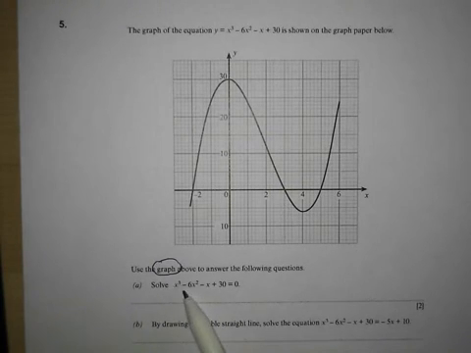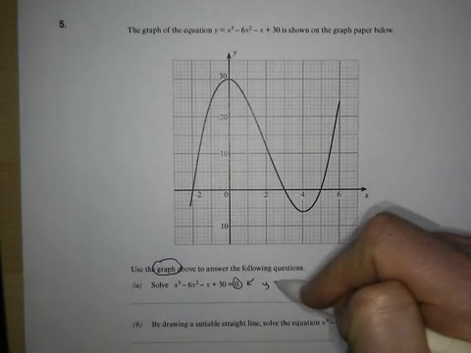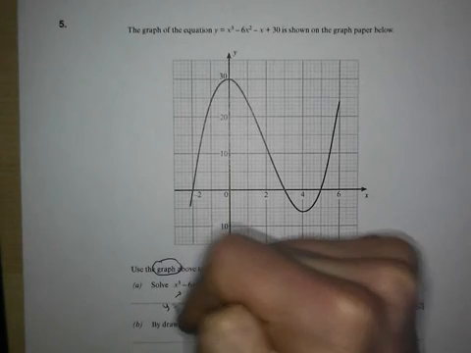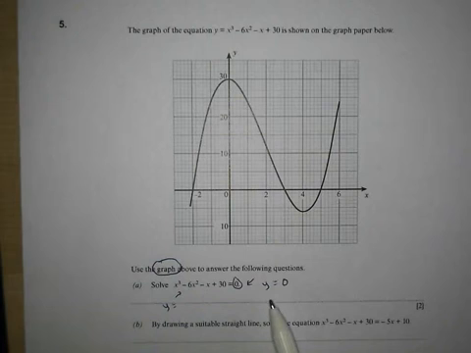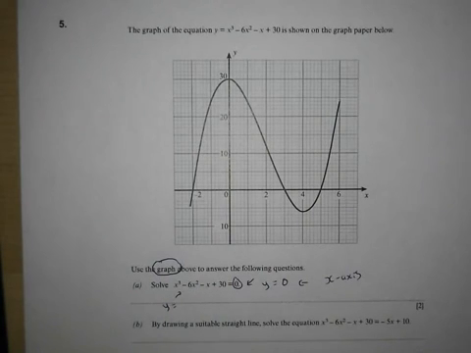Now that looks a horrendous equation to solve, but if you use your graph and you switch your brain on, it's not too bad, because all this is saying is, where does this graph equal 0? That is like saying, where does this graph, which is y equals x cubed minus x squared, blah, blah, blah, cross the line y equals 0? Well, y equals 0 is just the x-axis. So it's another way of saying, where does that graph cross the x-axis?